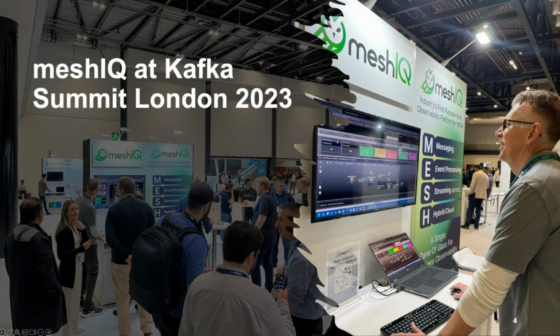We had great interactions with Kafka developers and a lot of lively engagements, which are very useful as we continue to enhance our Kafka capabilities for the Kafka users, and also learn from the real life use cases talking to the developers in person.